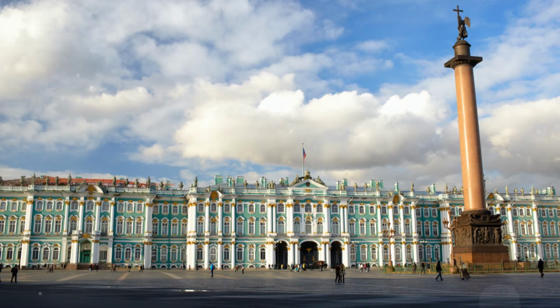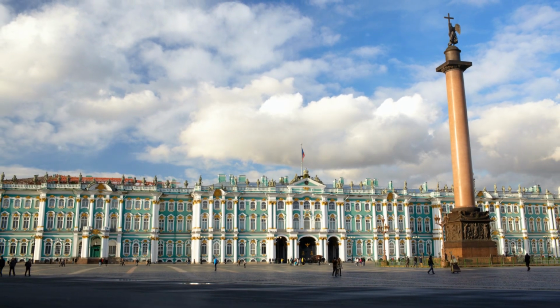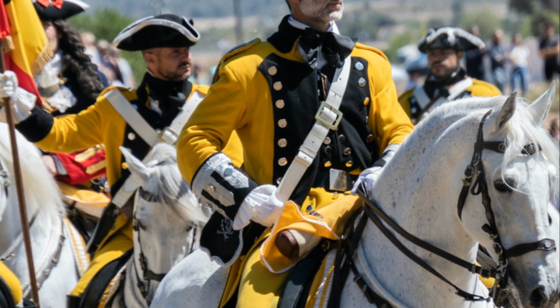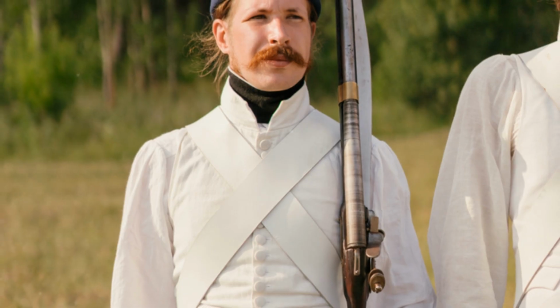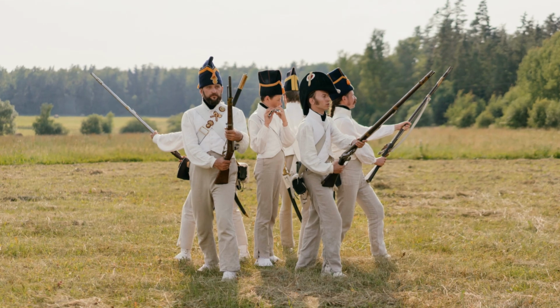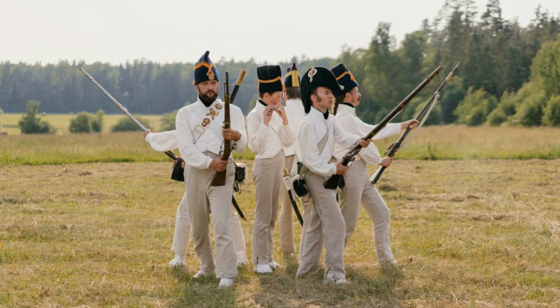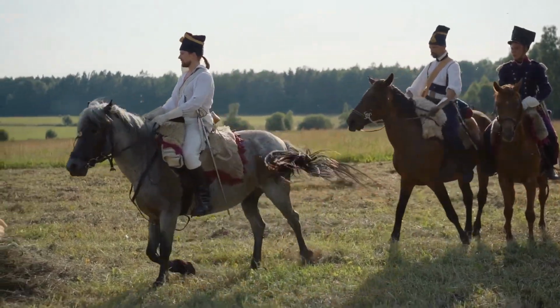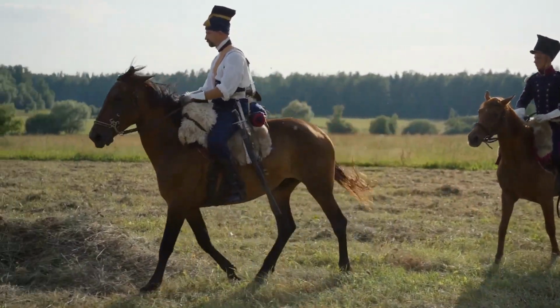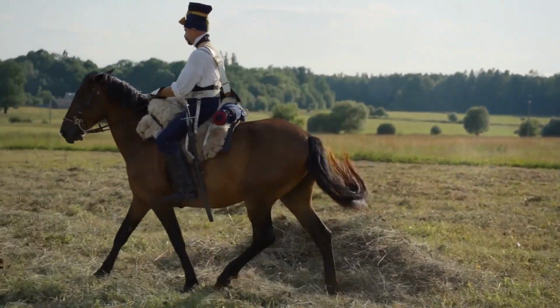Section 7. The invasion of Russia and Napoleon's downfall. The year 1812 marked a turning point in the Napoleonic Wars. Frustrated by Russia's lax enforcement of the Continental system, Napoleon decided to invade. On June 24, 1812, the Grande Armée, numbering over 600,000 men, crossed the Niemen River into Russia.